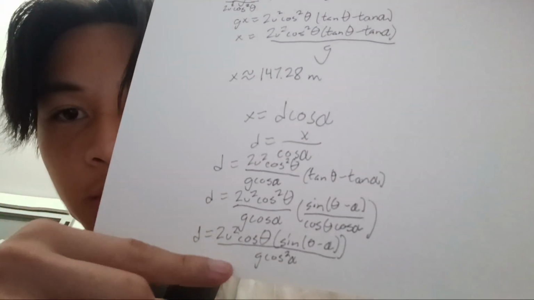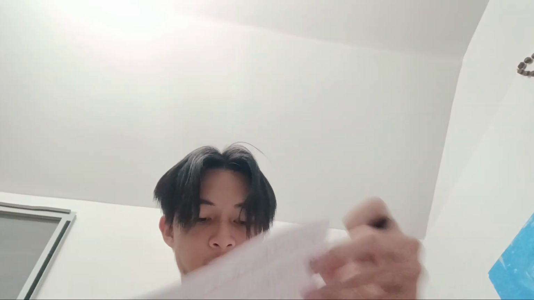And then we plug that back into the D function in the numerator. So D equals v squared times sine of 2 theta minus alpha minus sine alpha, over g cosine squared alpha.